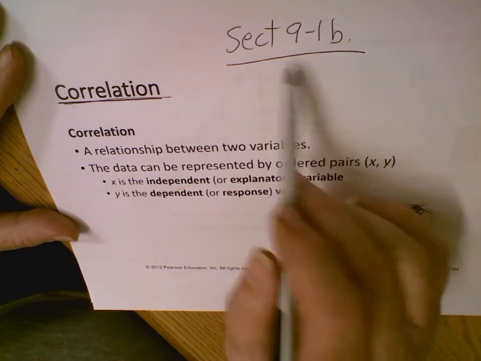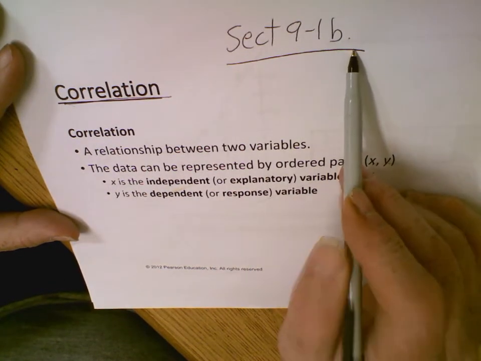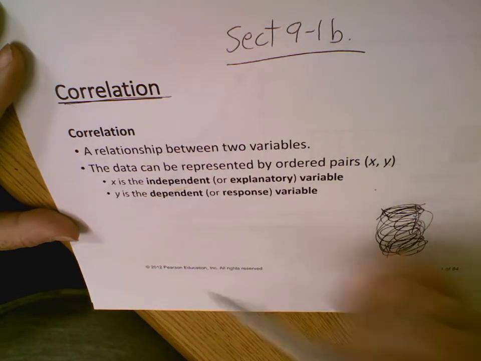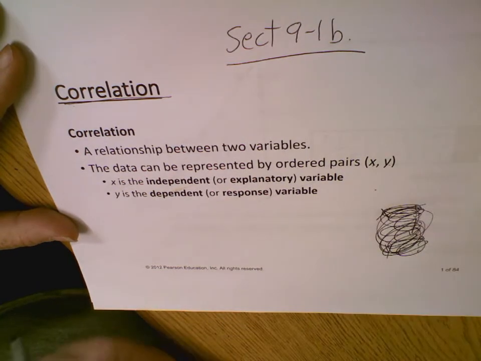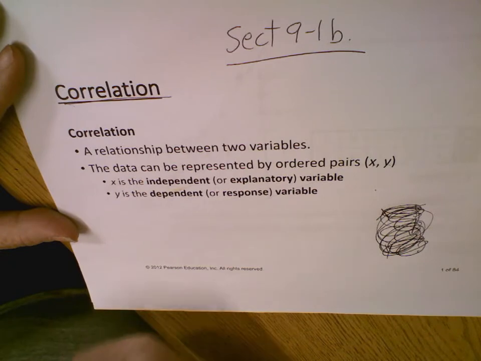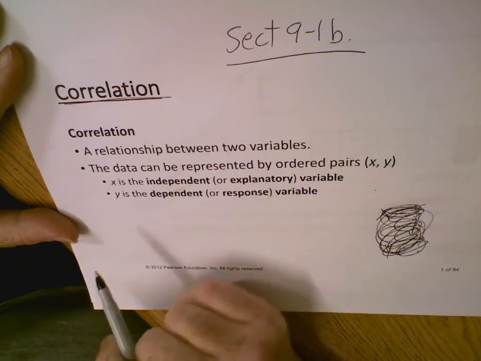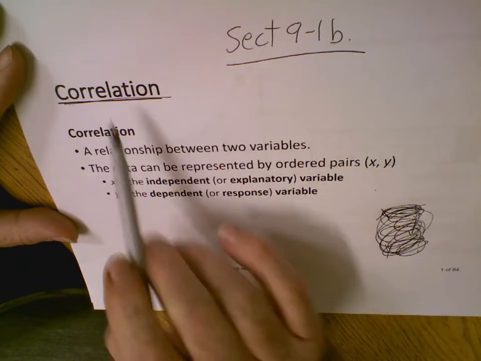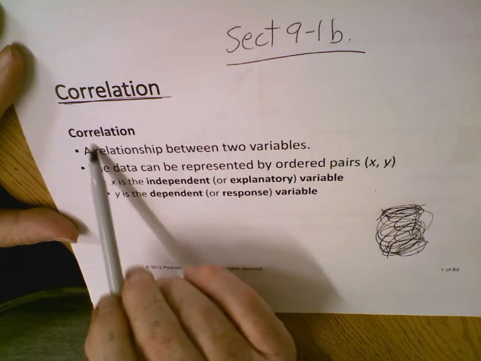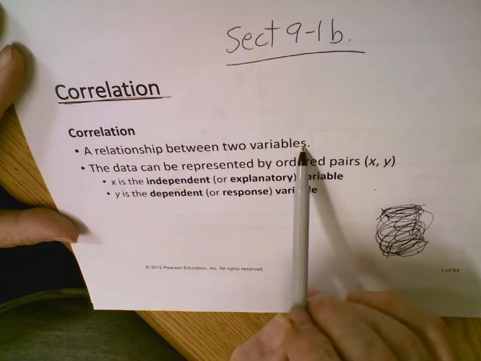A lot of this is section 9.1b. So a lot of this is going back over the stuff that we covered in the last assignment, and then we're going to add a little to it. So I'll go through a lot of it fairly quickly. Correlation we talked about in the last assignment. Correlation is a relationship between two variables.